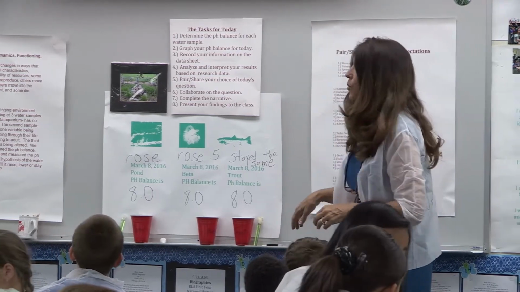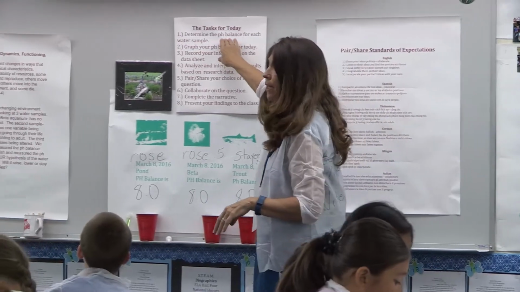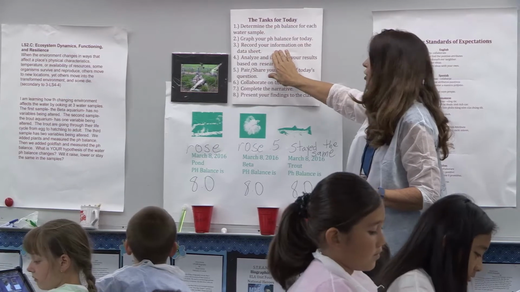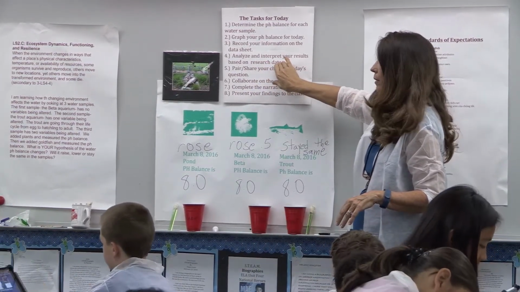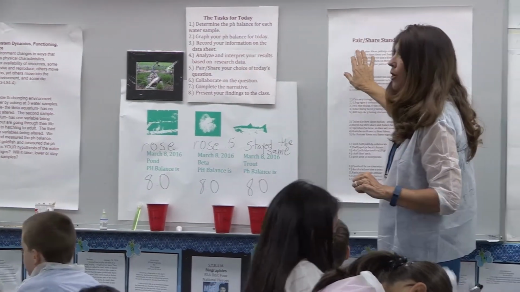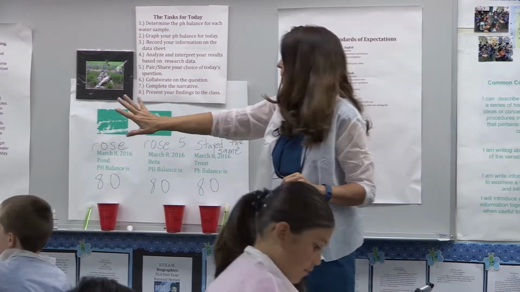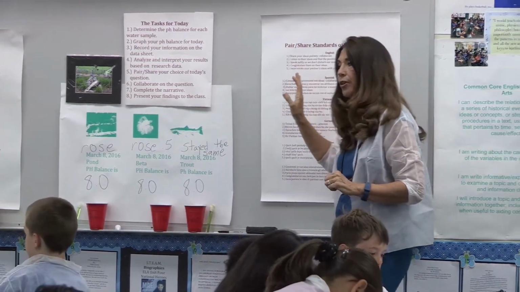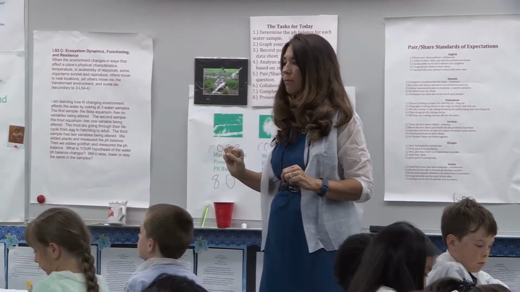All right, at this point in time, while we're working, we have determined the pH balance. You need to graph your pH balance for today, record your information on your data sheet, analyze, interpret yours. No, you don't need to do that because while you're getting ready to pair share, you're going to be coming up and taking photos of your results. You're also going to be talking about the question that you have to answer. Okay, you have your list of questions.